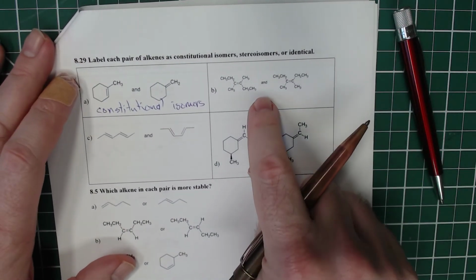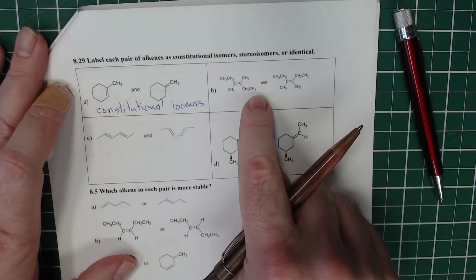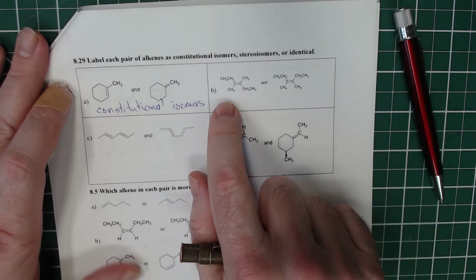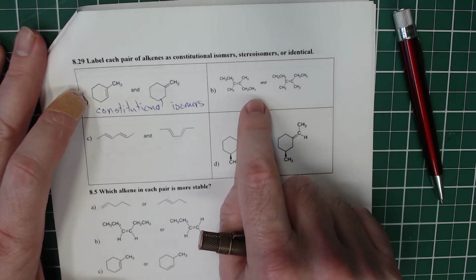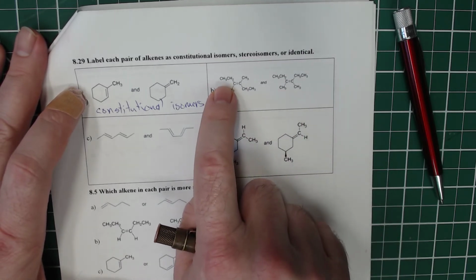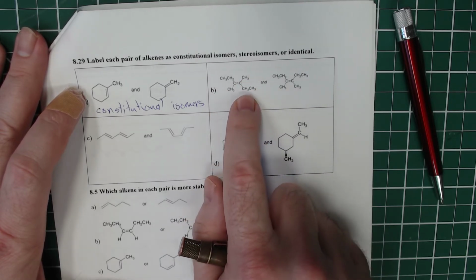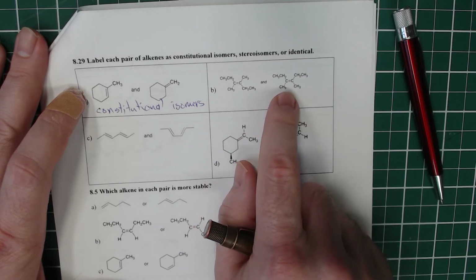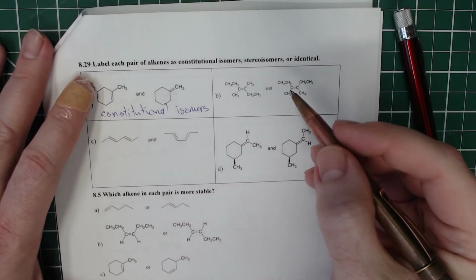All right, so now for this one, for B. Here we've got the same number of carbons, and you'll also notice that they are connected to the same atoms. So we have an ethyl and methyl on the carbon that's on the left. We have a methyl and an ethyl on the right, and we have the same setup over here. But what is different is the orientation in space.